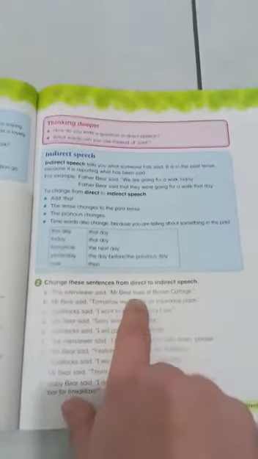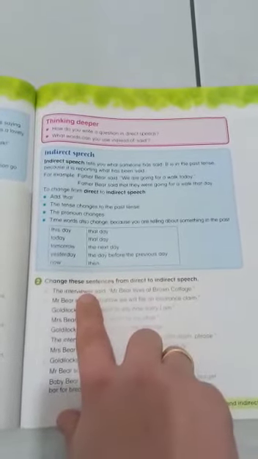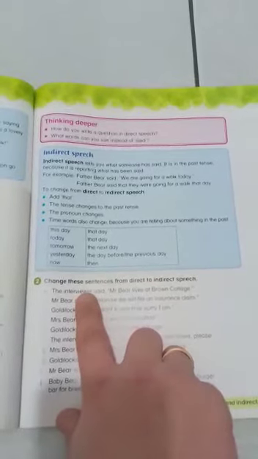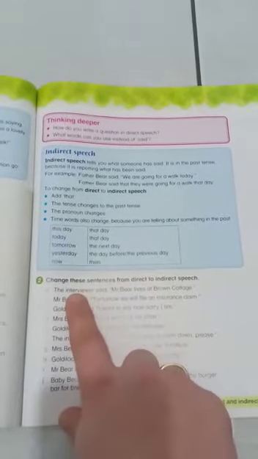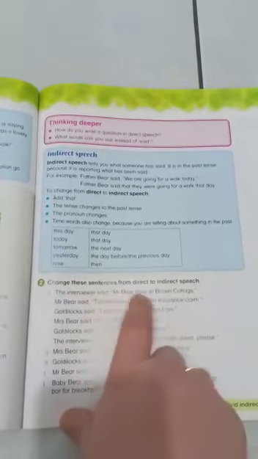So the interviewer said, Mr. Bear lives at Brown Cottage. So what would be the indirect speech, the correct one? The interviewer said that Mr. Bear lives at Brown Cottage. I would like for you to do the rest of the exercises. Okay, let's continue. Then we already go to unit 5.